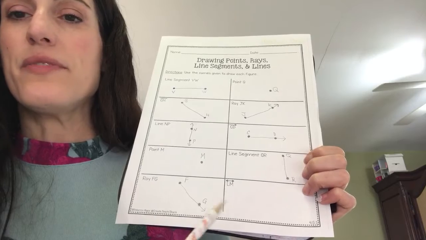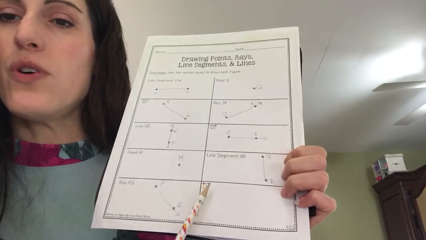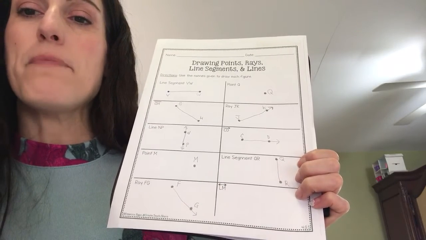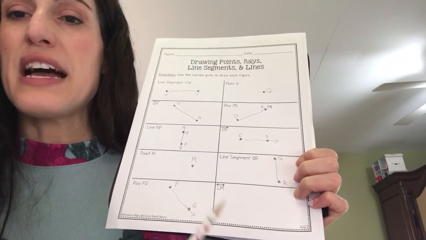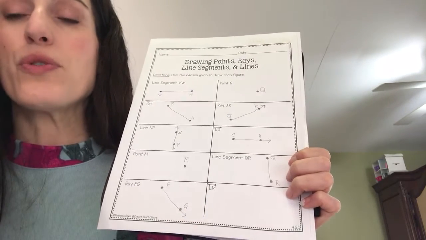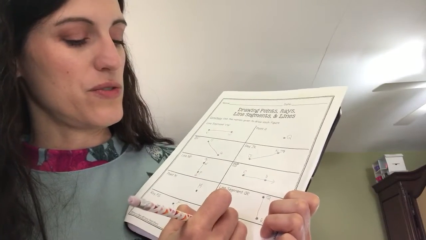And our last one, two arrows. What's that a symbol for? A line. Good job. So we have to draw line, L, M. Arrows going through both letters. So let's make an L.